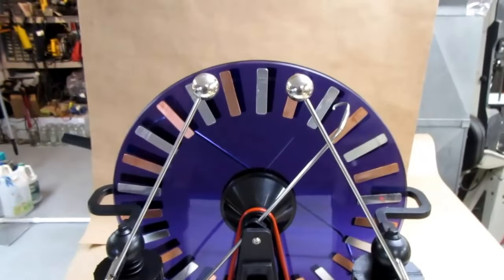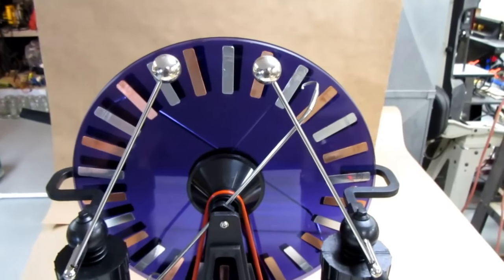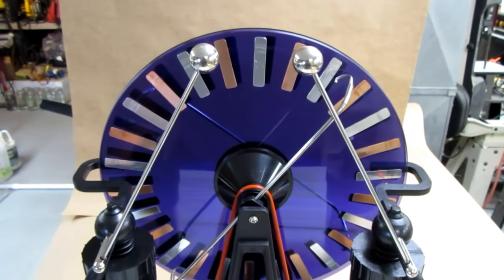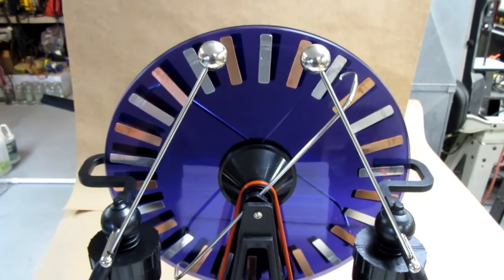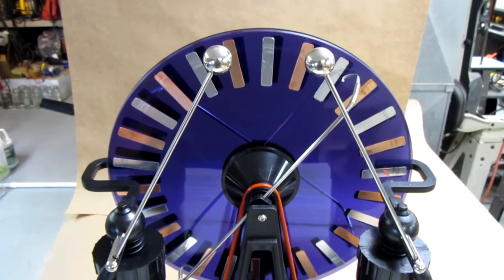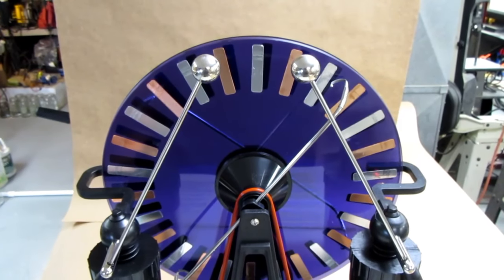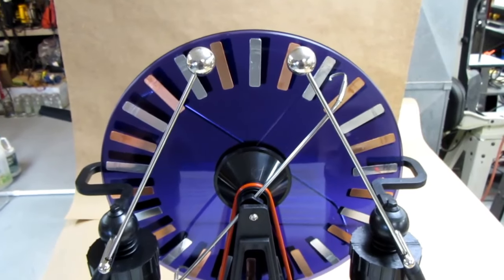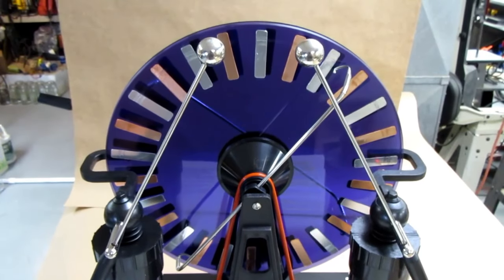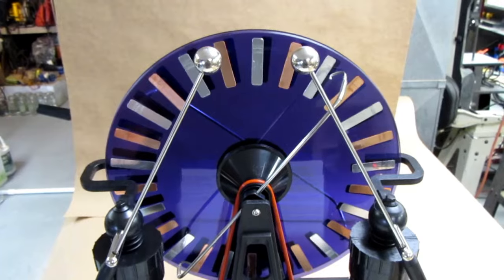A few words about electrical safety. Typical high voltage machines such as Van de Graaff generators and Wimshurst machines and other things like this can deliver pretty high voltages, but voltage by itself isn't all that dangerous.